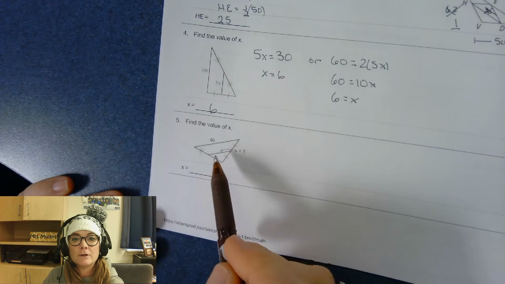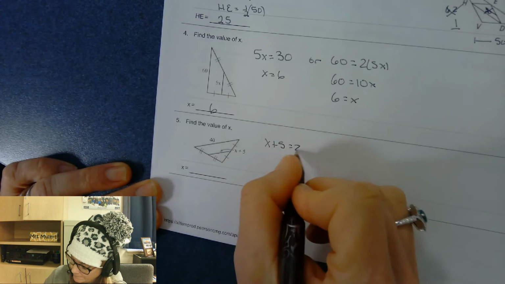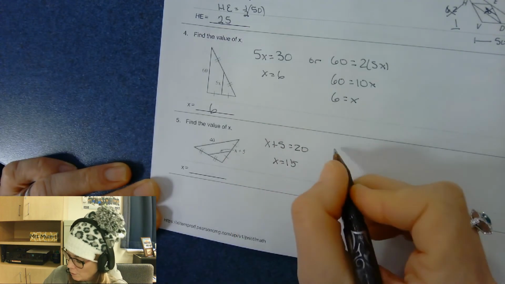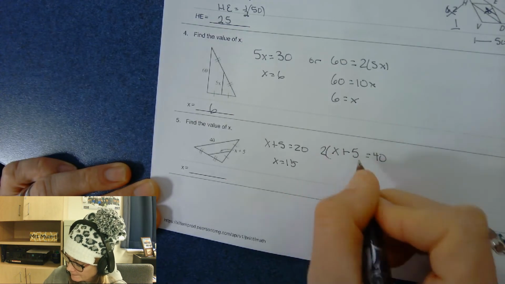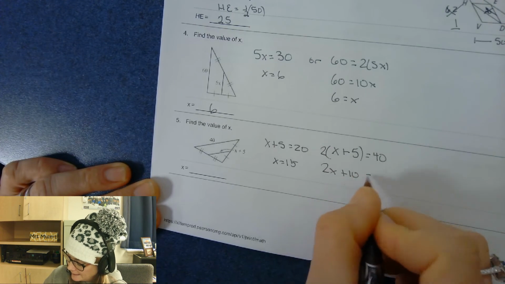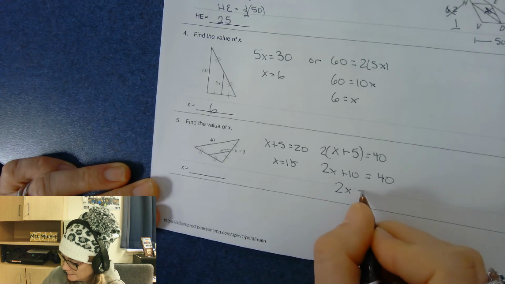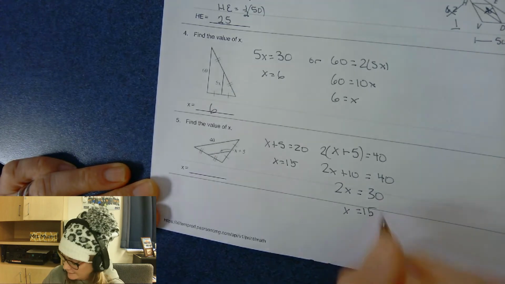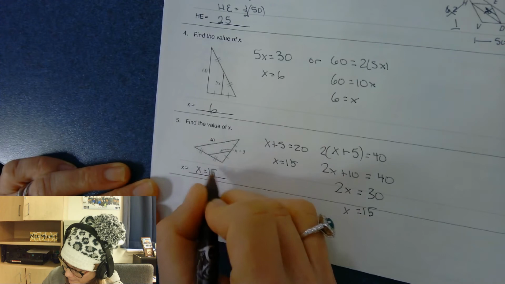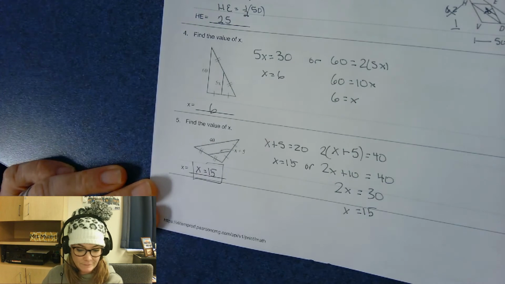Okay, next one, another mid-segment. Not many topics here, so you're going to get some repeated type problems. X plus 5 is equal to 20. X is equal to 15. Or x plus 5, 40, you could double this. And 2x plus 10 is equal to 40. And so 2x is equal to 30. And x is equal to 15. Either way you approach the problem, you are going to get 15 there.